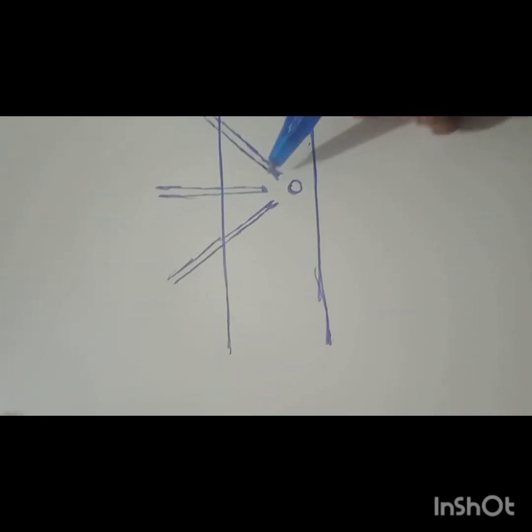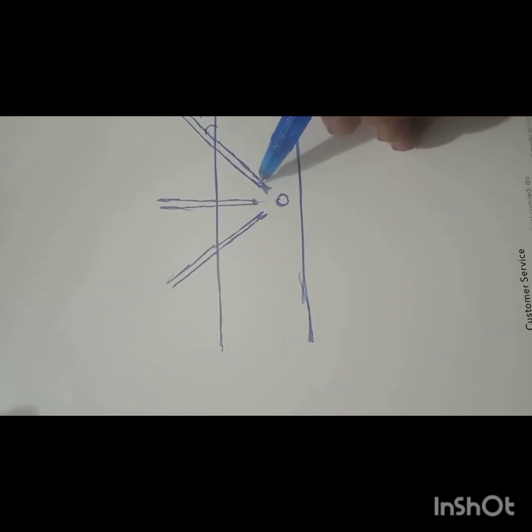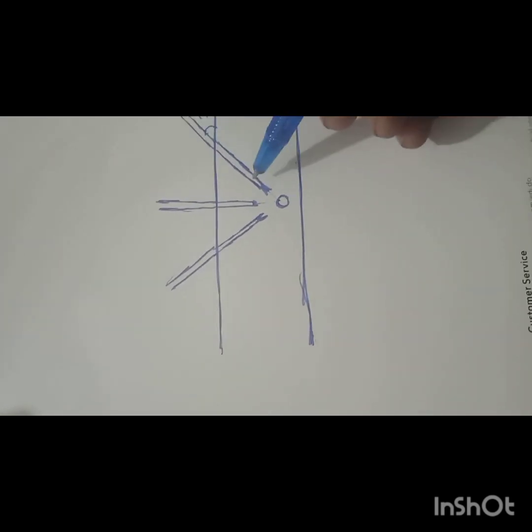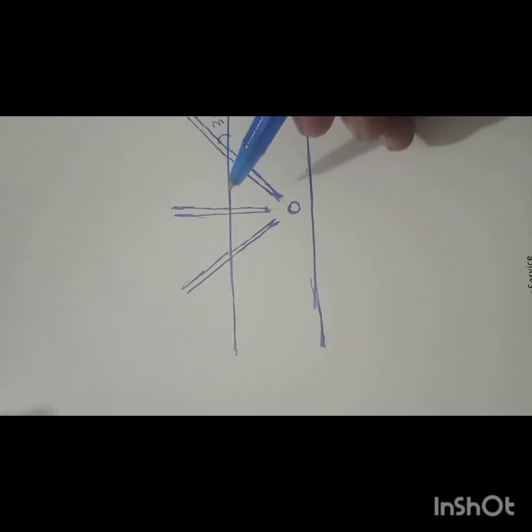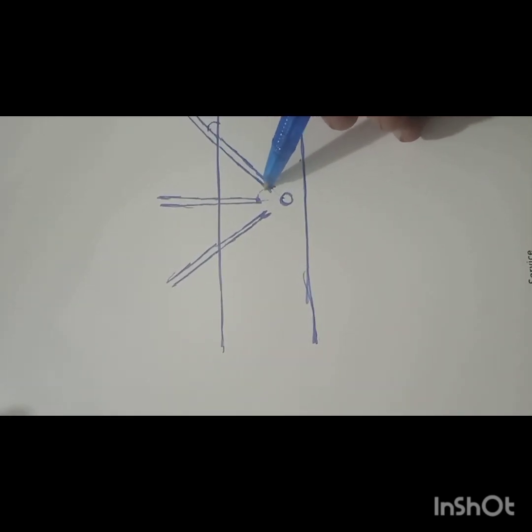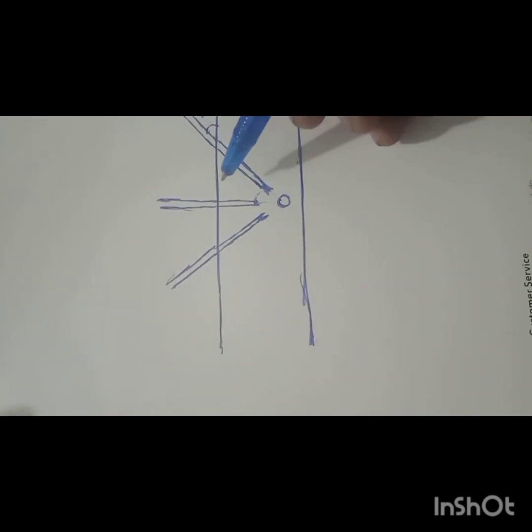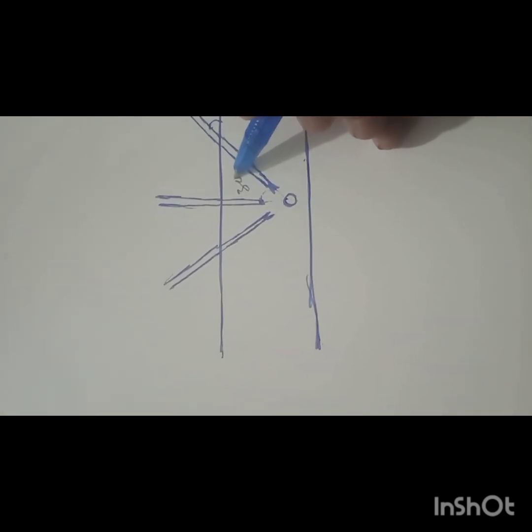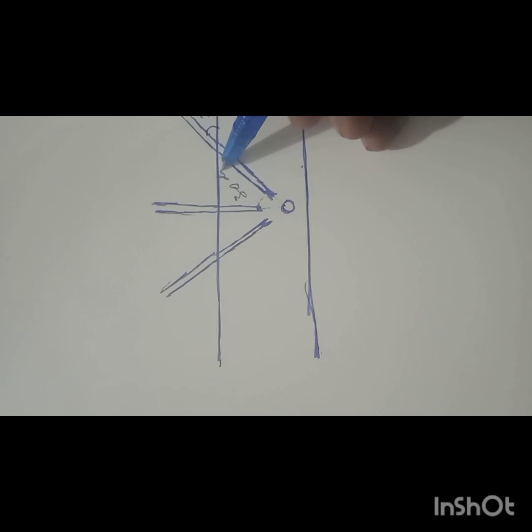Another important angle is the angle of azimuth. The angle of azimuth is defined as the angle between the optical axis and the direction of the instrument, and this is also about 30 degrees.